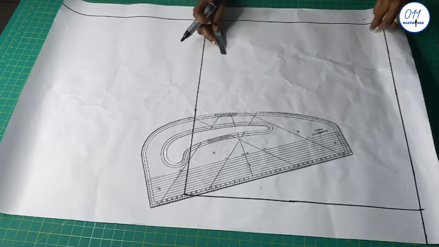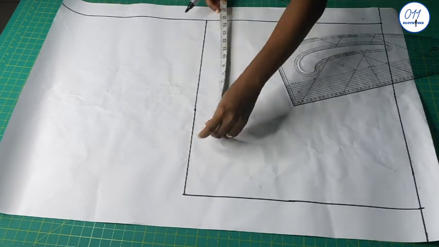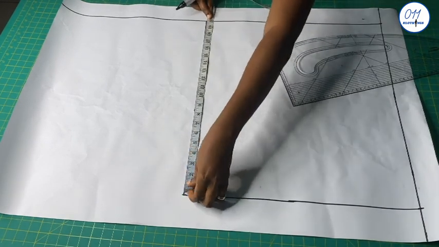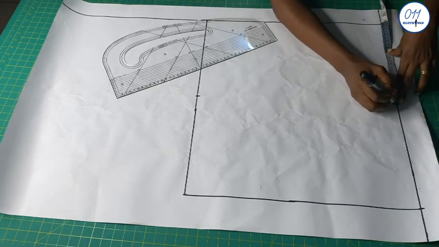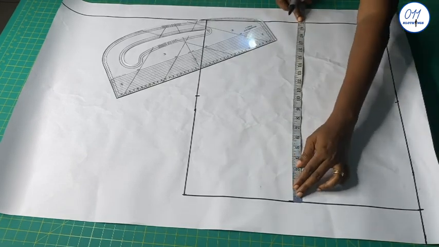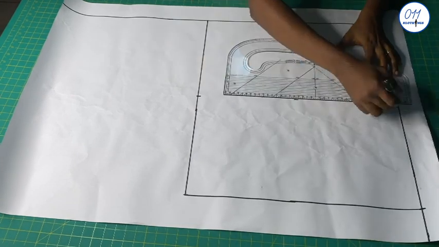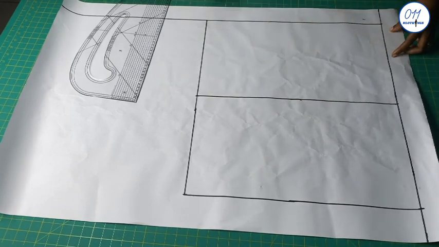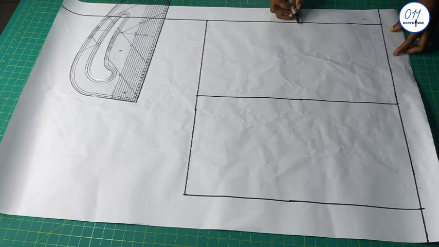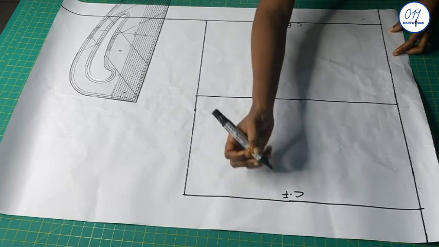I will now divide the rectangle into two vertically. This side will be my center back, and the other side will be the center front. I'll be drafting the front and the back patterns together.